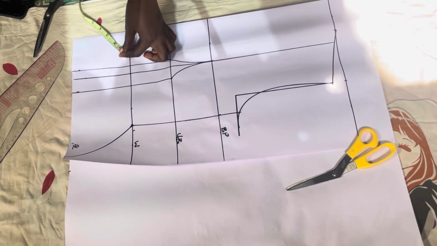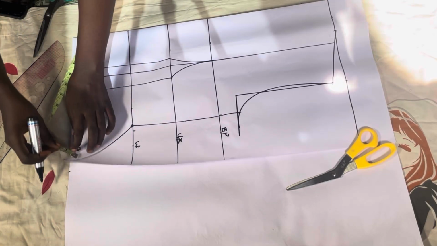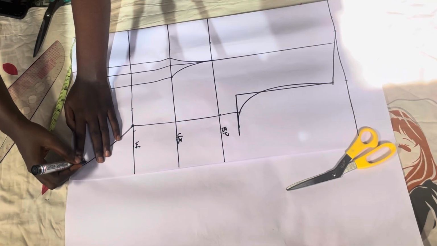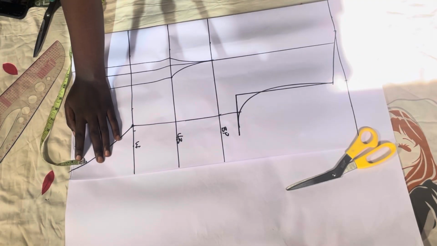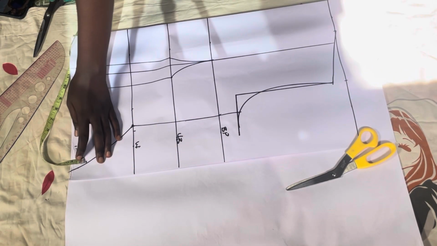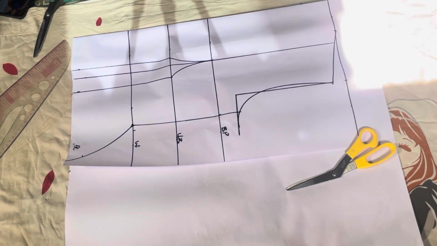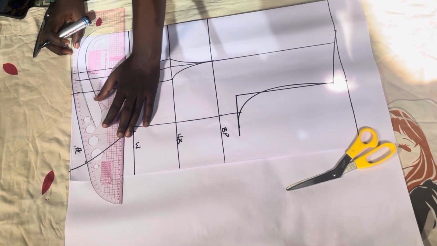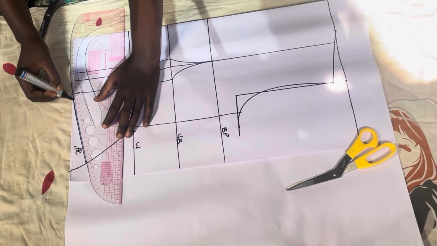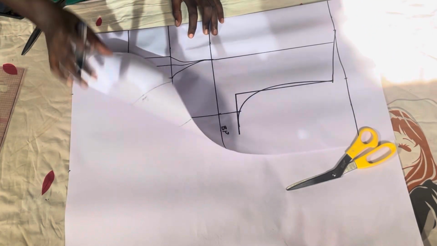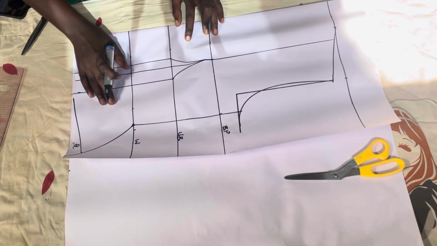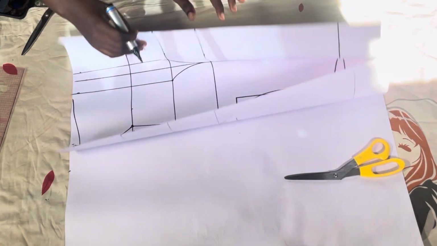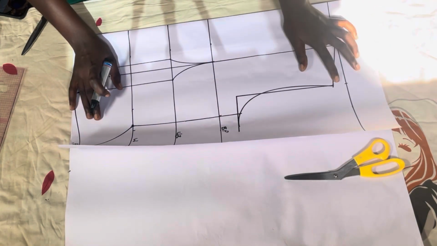Now I'm going to come up on this point here. I'm going to come up by 1 inch, and then I'm going to curve it back into our body measurements, back into our blouse. So I'm going to curve this now. After doing so, I'm going to open this up and then distribute the measurements to the other side as well, so we can start working on our pattern.